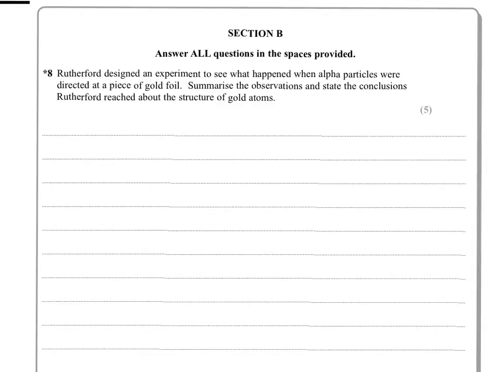Question 8 wants a description of Rutherford's observations in the alpha particle experiment. I'm not going to go into detail here, but you know the kind of things that we're looking for. Rutherford took this piece of gold and he fired alpha particles at it. Most of them go straight through. Some of them are deflected a little. A tiny amount are deflected through very large angles.